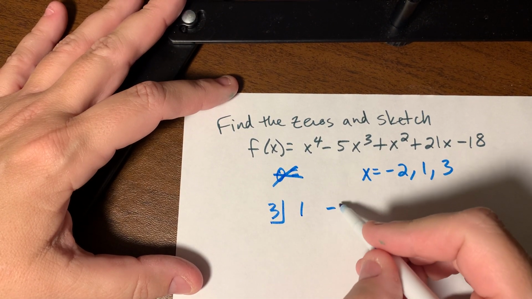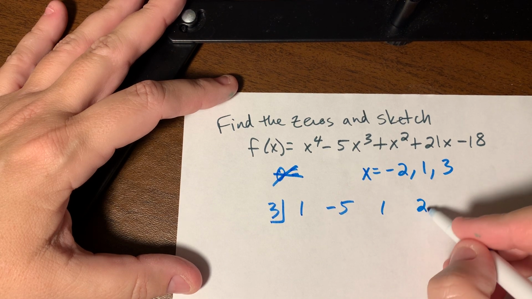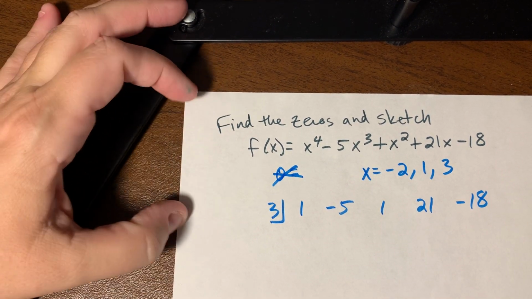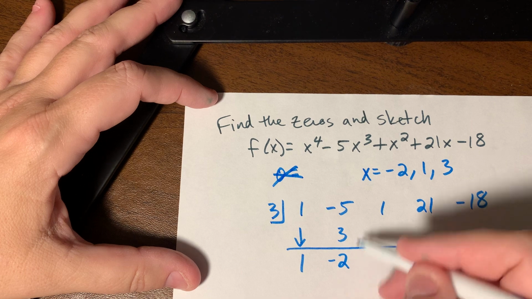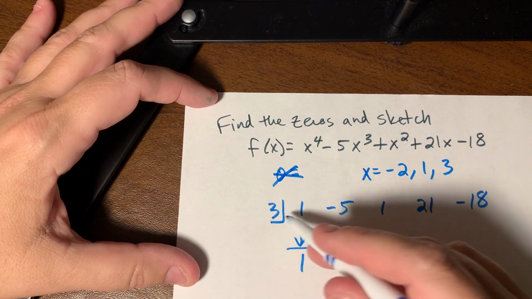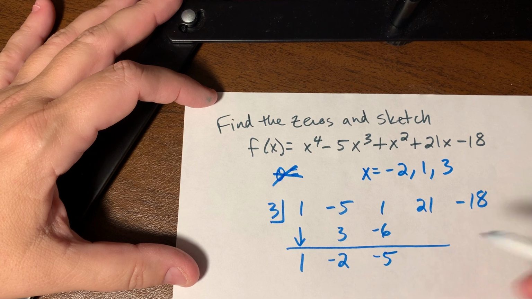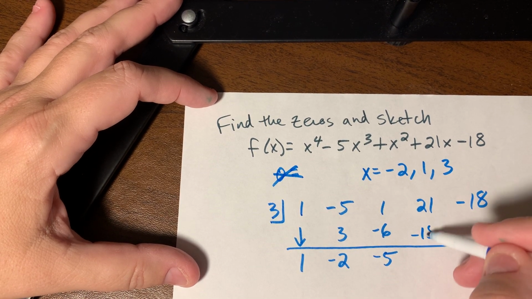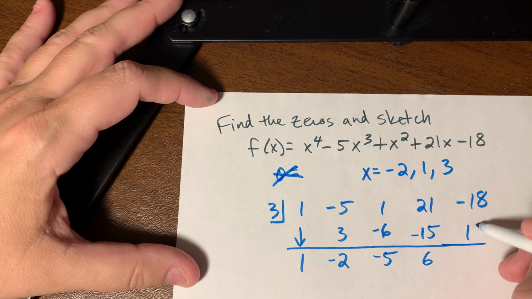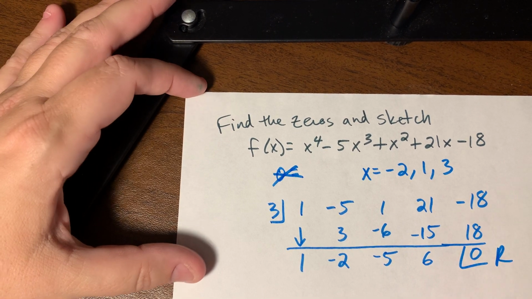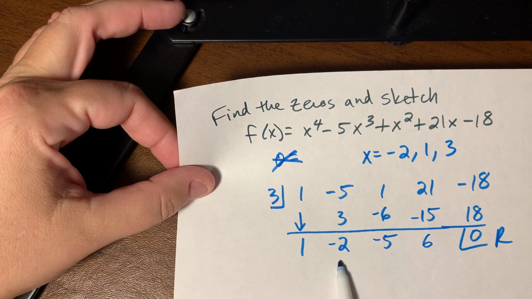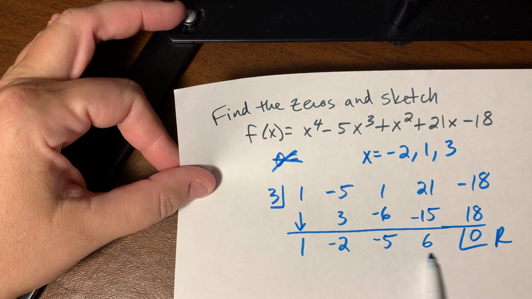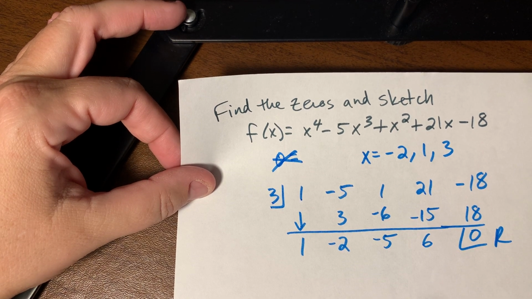So I've got 1, -5, 1, 21, -18. Here we go. 1 drops. 1 times 3 is 3. Subtract, you get -2. -2 times 3, -6. Combine -5. -5 times 3, -15. Combine 6. 6 times 3, 18. Remainder 0. All right, so now I am left with x cubed minus 2x squared minus 5x plus 6. I'm kind of thinking of what this would look like to try to group. It's not going to work.